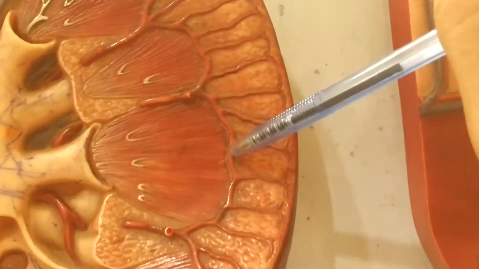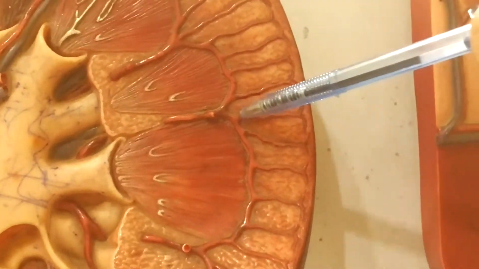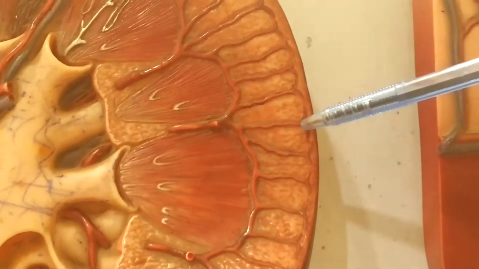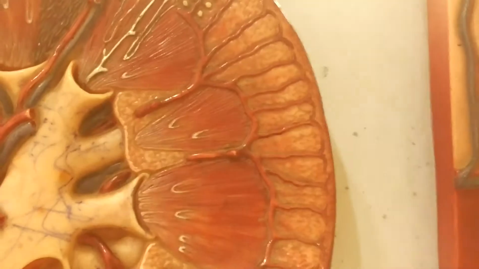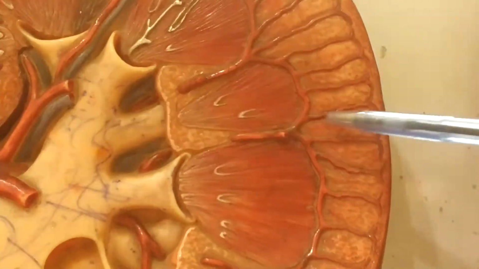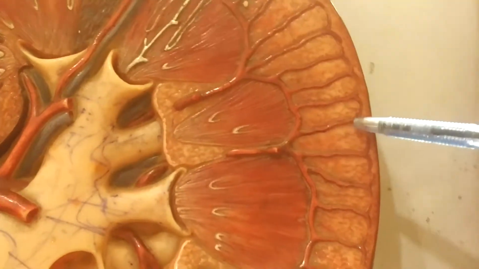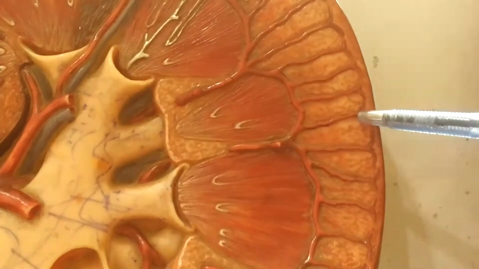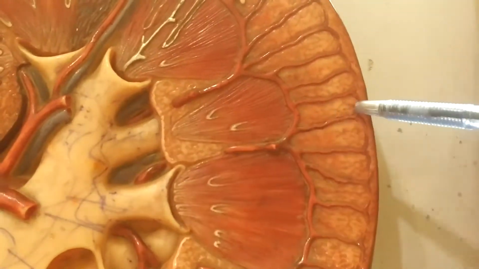The arcuate arteries. Okay? And from the arcuate arteries, we have branches in the cortex known as the interlobular arteries. I should repeat that the arteries correspond to the veins. So if we have an interlobular artery over here, we will also have an interlobular vein over here, just parallel to the artery.